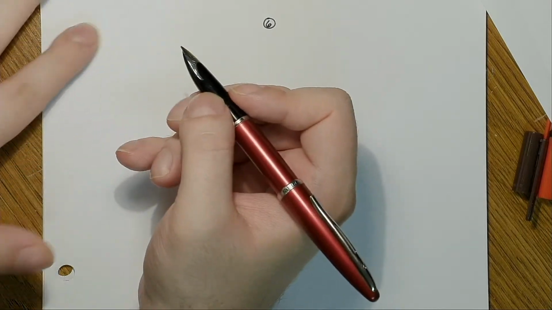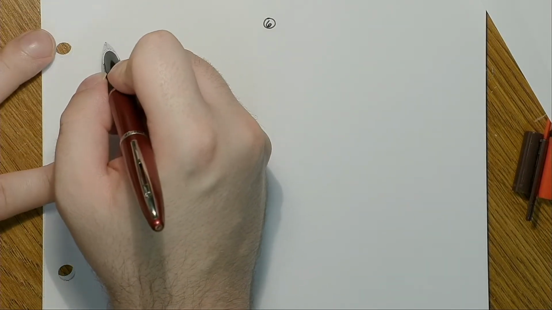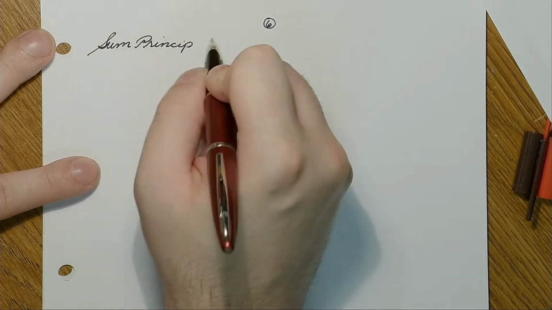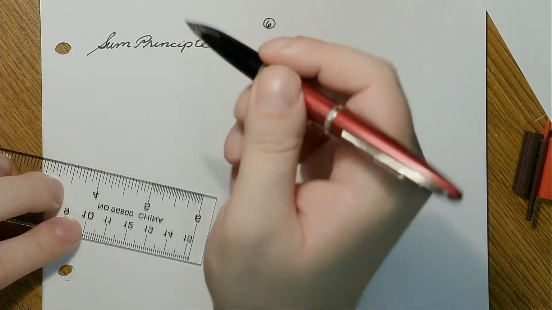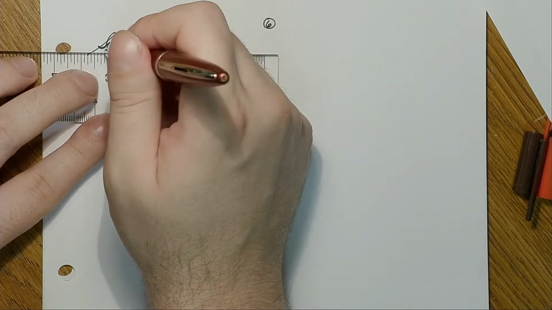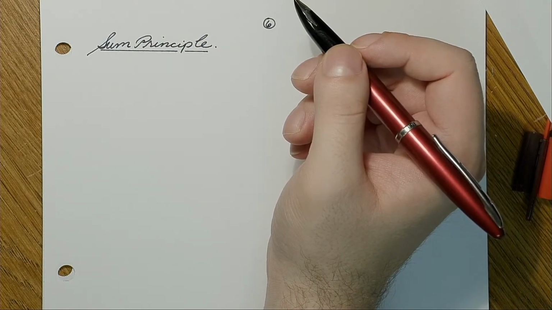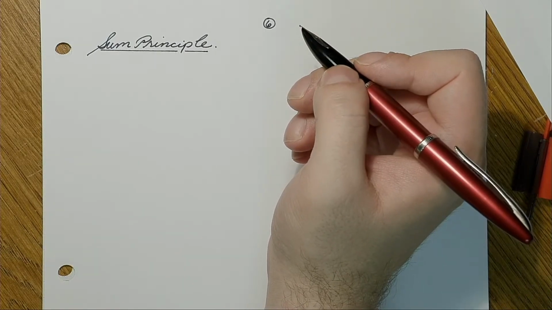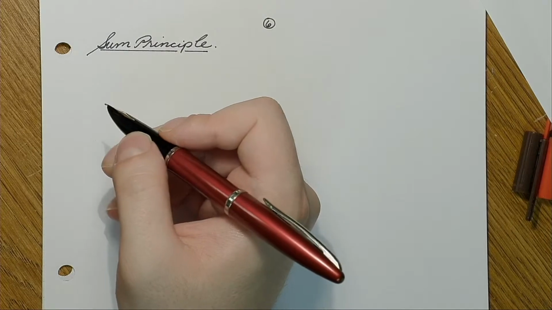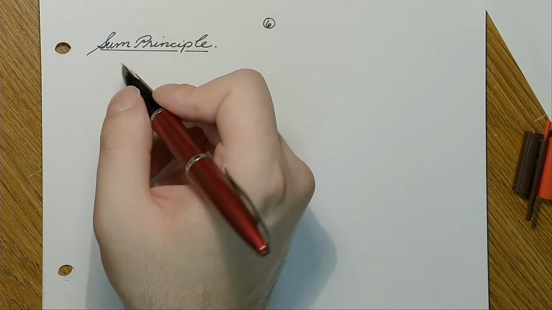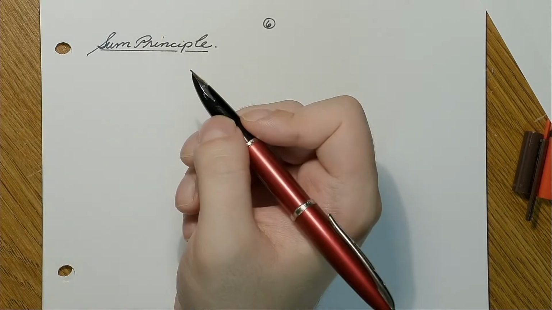Okay, so how about this? Now it's the sum principle. Okay, so let's say that there's a student and she is deciding to go on holiday, and she's either going to go south or up north.